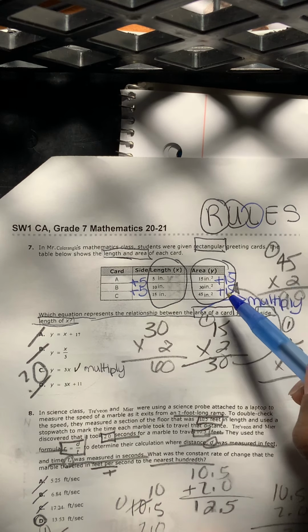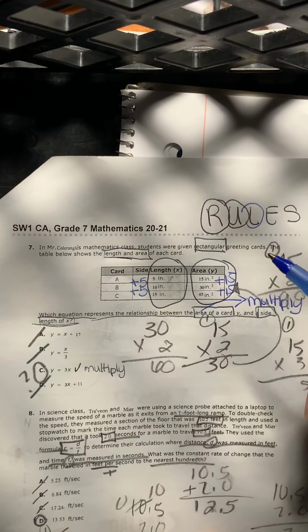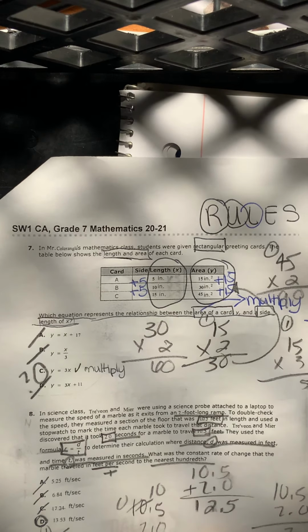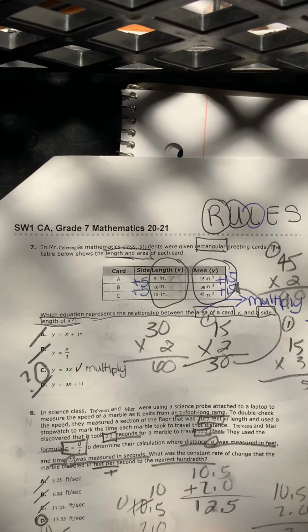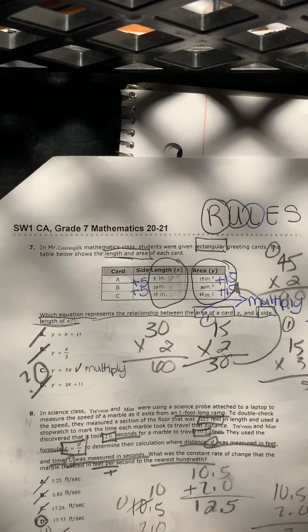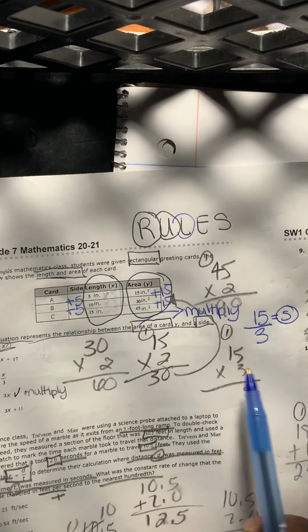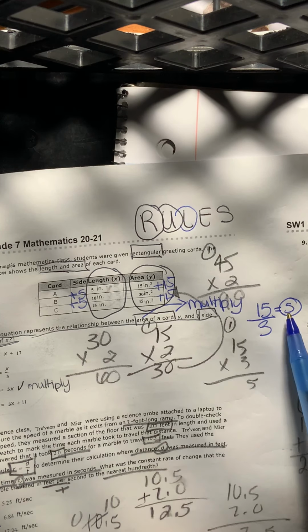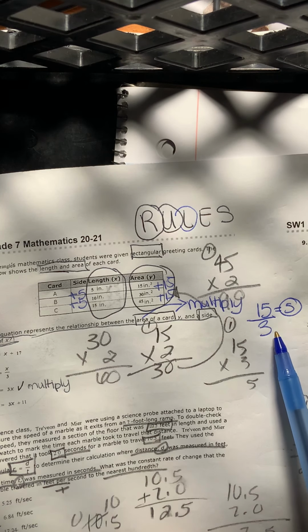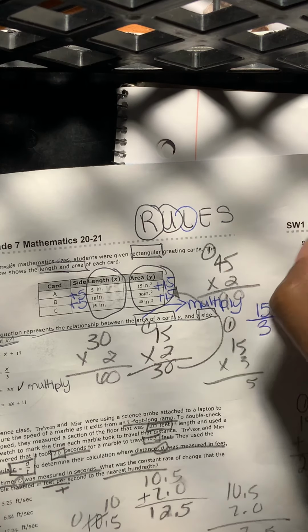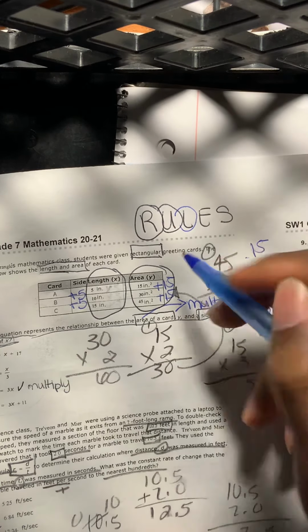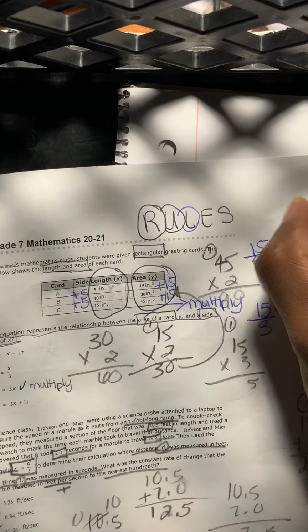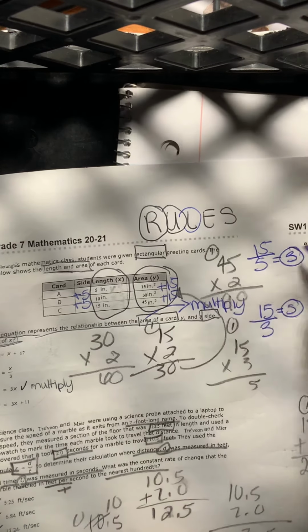To figure out what our constant is, we do 15, the change in Y, divided by 5, the change in X, which equals 3.